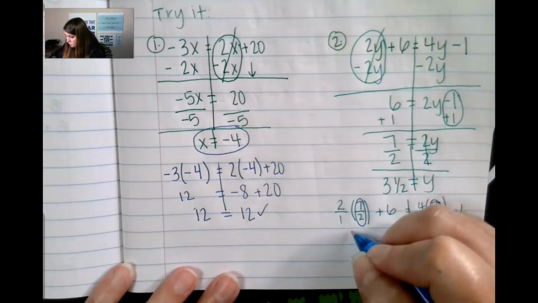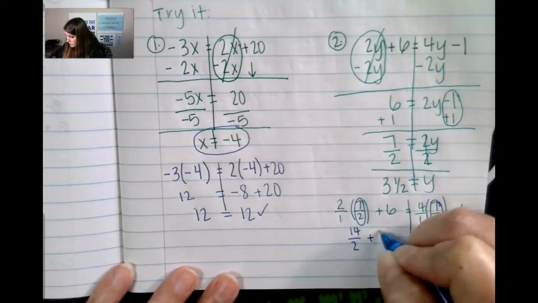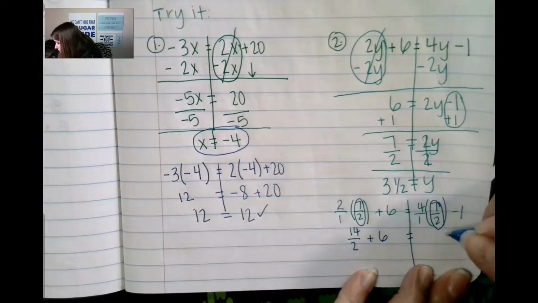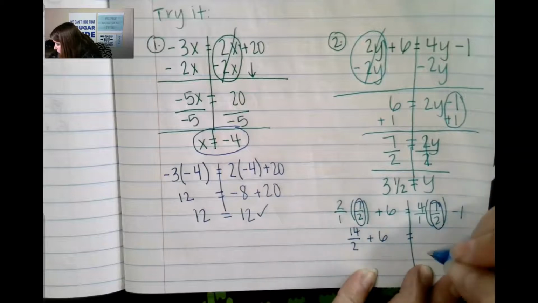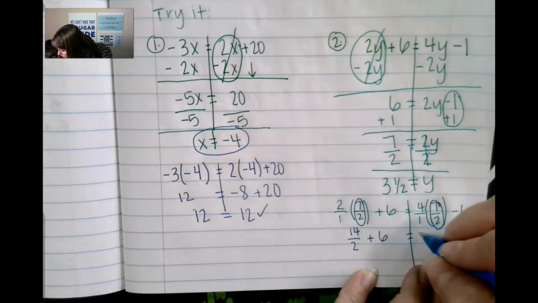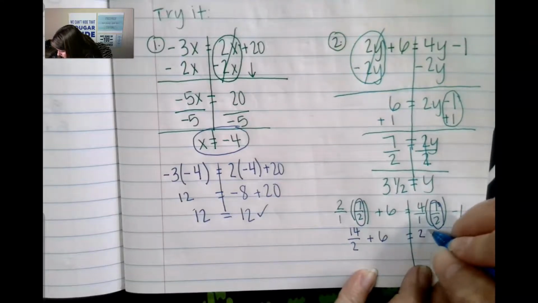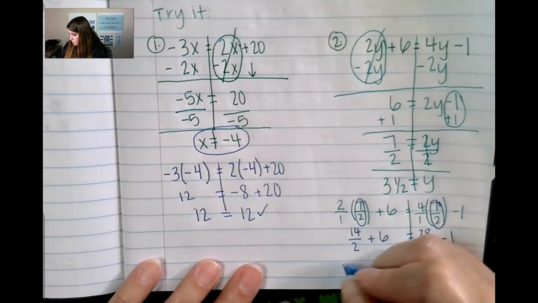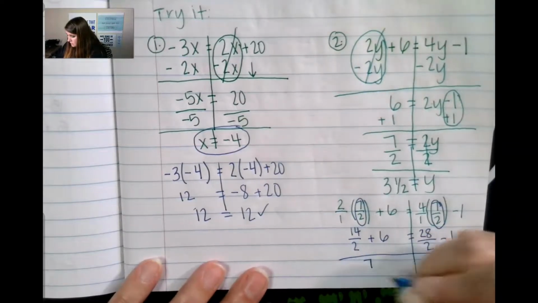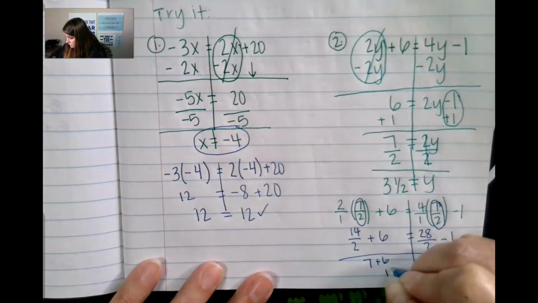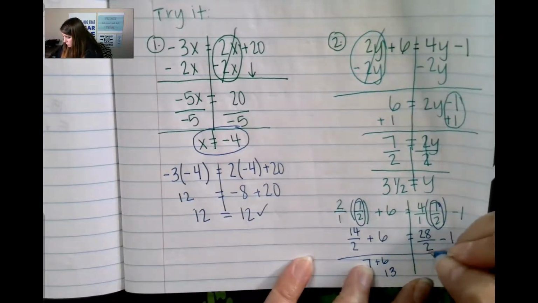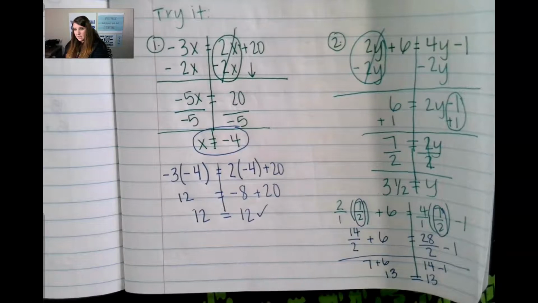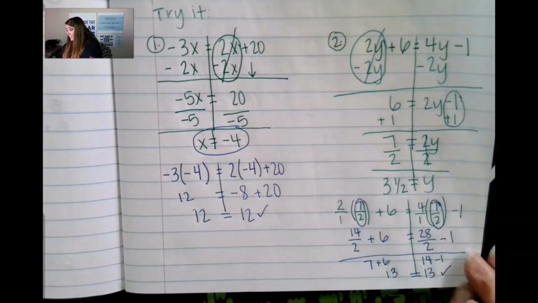2 times 7 is 14 over 2 plus 6. And what's this one? 4 times 7 over 2 minus 1. Okay, so 14 divided by 2 is 7 plus 6, and that equals 13. And this is 14 minus 1, which is 13. And 13 is equal to 13. And so our solution checks out.